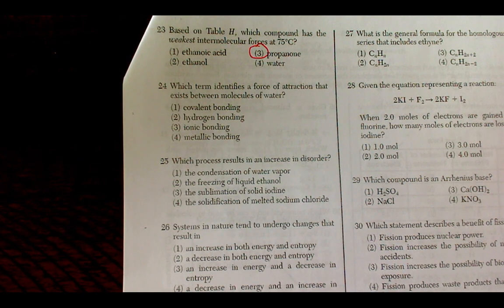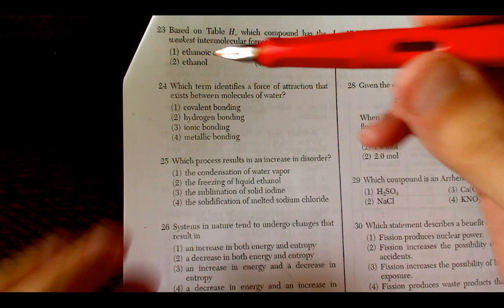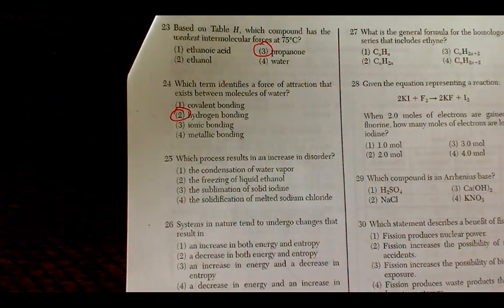24. Which term identifies a force of attraction that exists between molecules of water? Well, we just talked about intermolecular forces. Those are the attractions between molecules. This answer is asking about a type of intermolecular force, and you just have to remember that hydrogen bonding is what water does. That's just something water always has, kind of associated with it.